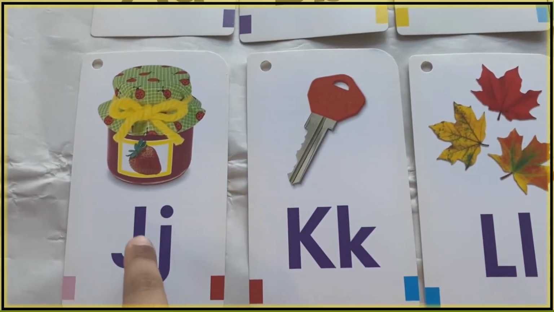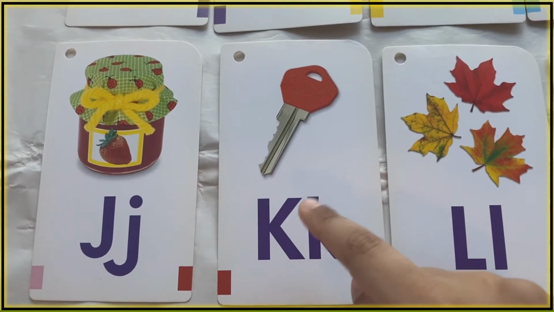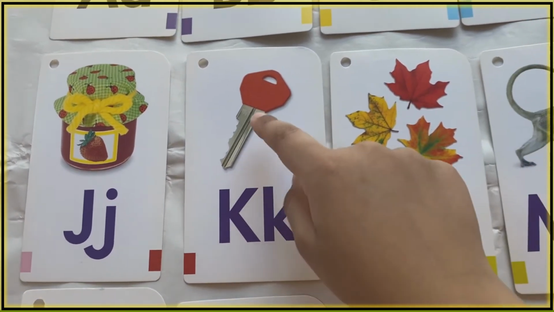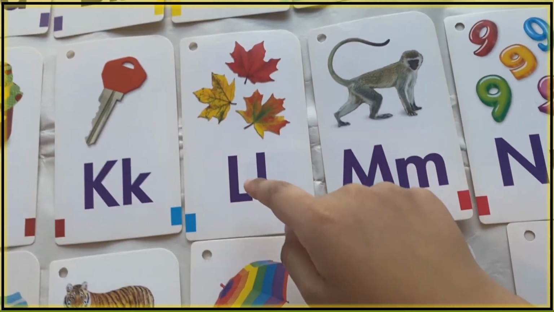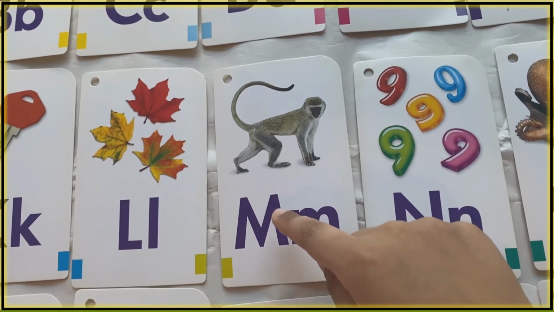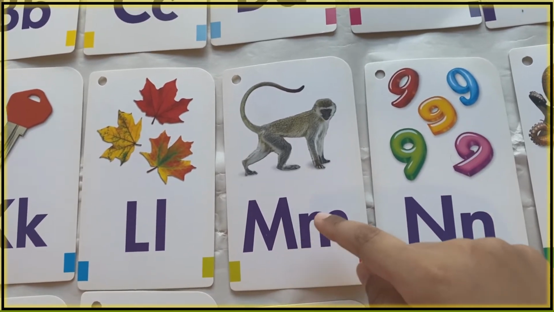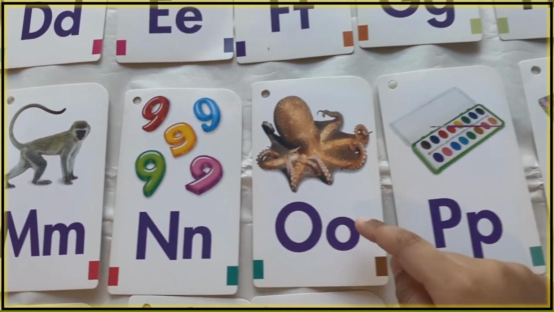J for jam. K for key. L for leaf. M for monkey. N for nine. O for octopus.